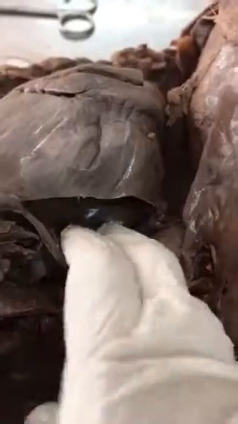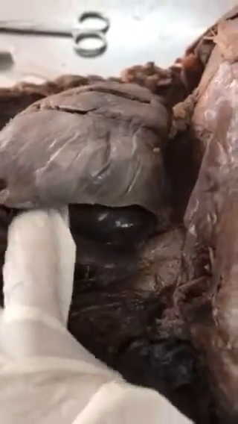Which horn of sinus venosus? The right horn of the sinus venosus. It is the absorption of the right horn of the sinus venosus.